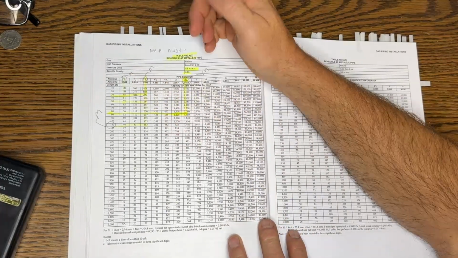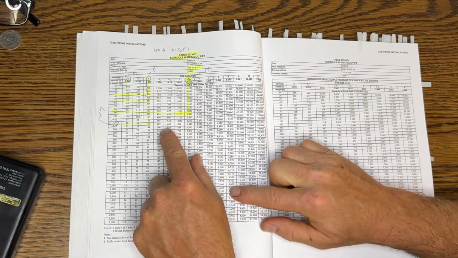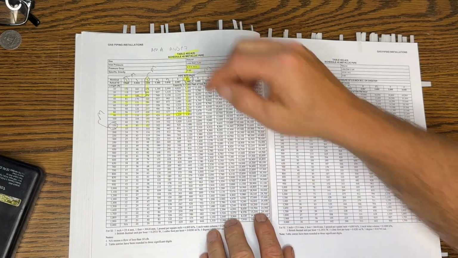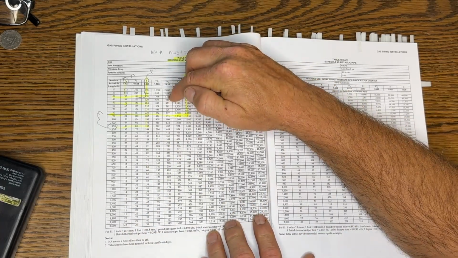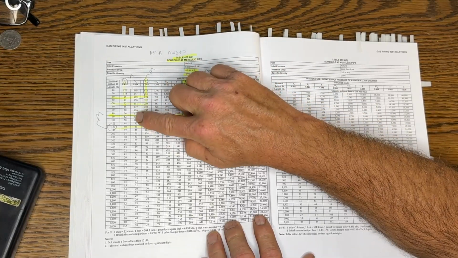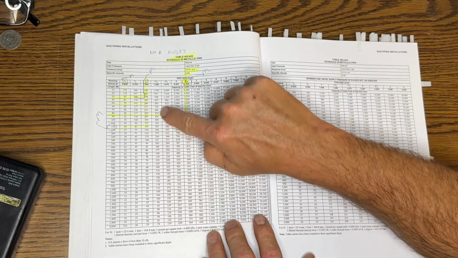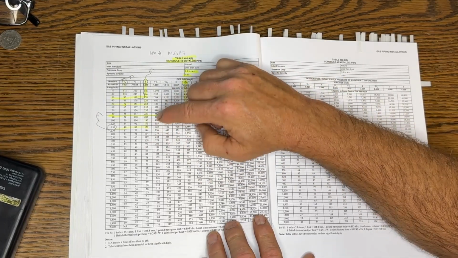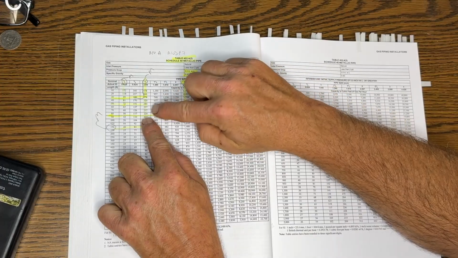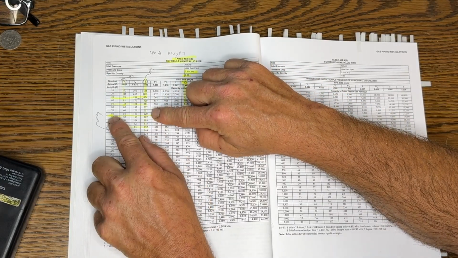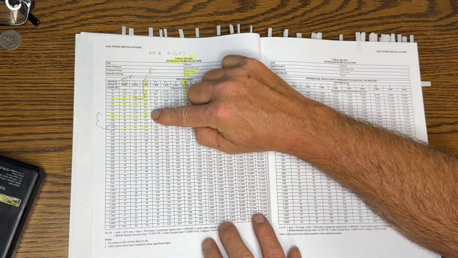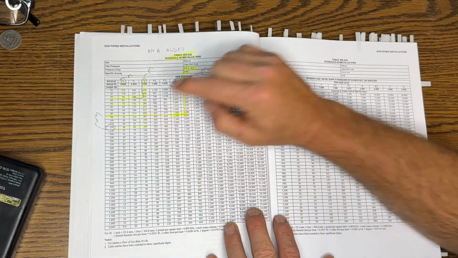So over here, all these numbers are CFH, cubic feet per hour. So I'd look for 220 CFH, wherever it happens to be. You find a number there that corresponds. Right here, 220. See how it's 220? What that tells me is if I'm running 80 feet long at 1 inch, I can deliver 220 cubic feet an hour. That's how this table looks.